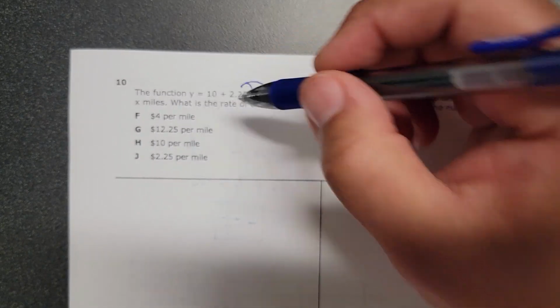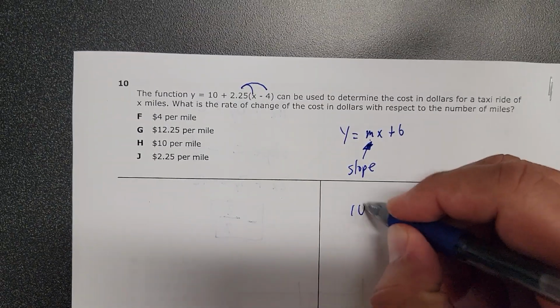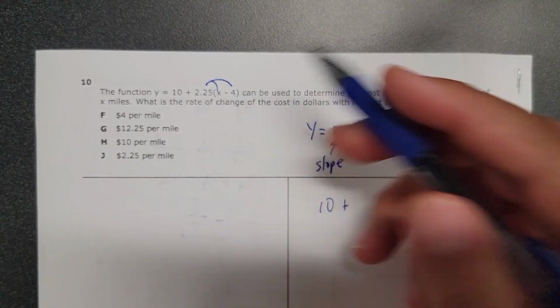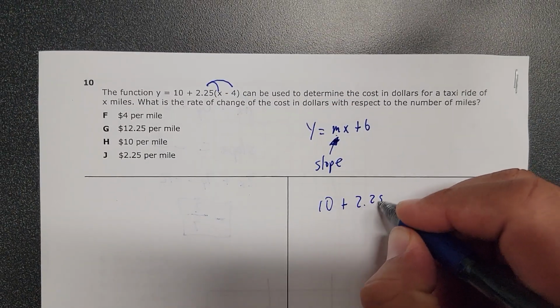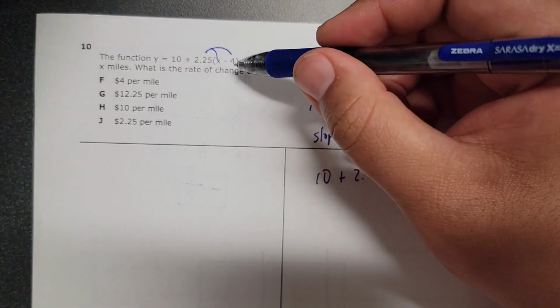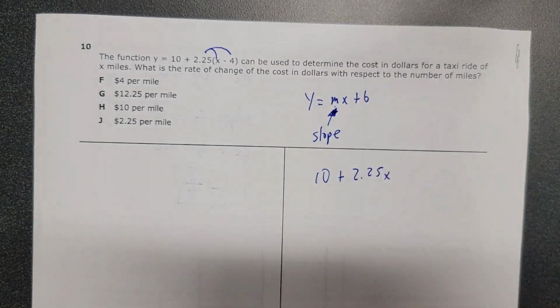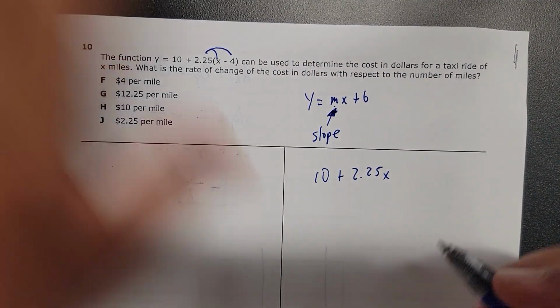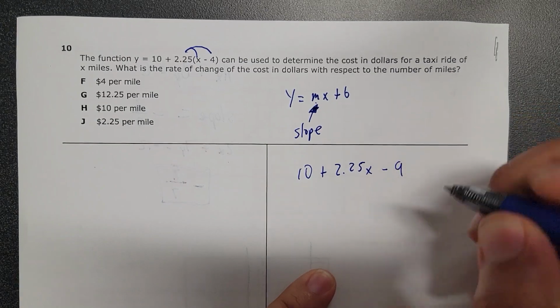Don't worry about the 10, remember you dropped the 10. Plus, and then 2.25 times x, well that's 2.25x. 2.25 times, and then this is a negative. So let's go ahead, 2.25 times negative 4. It'd be negative 9, so minus 9.